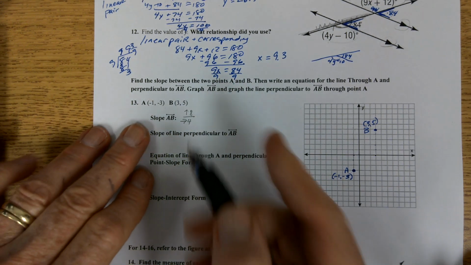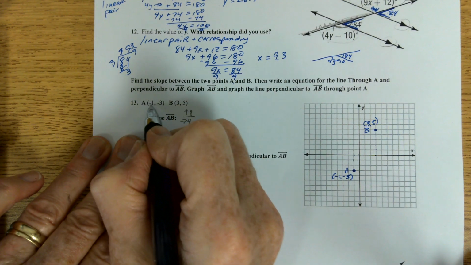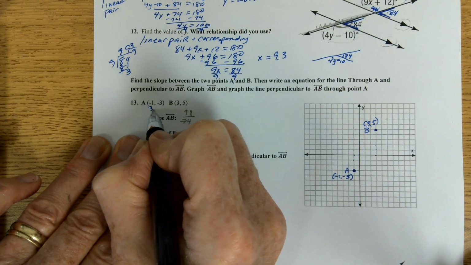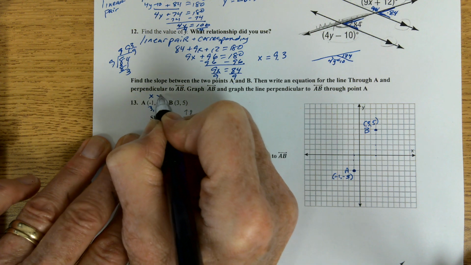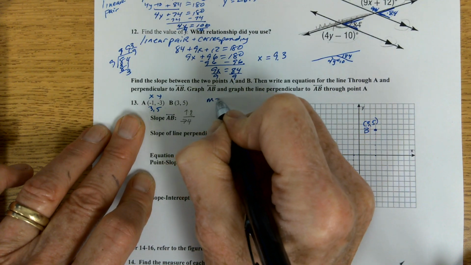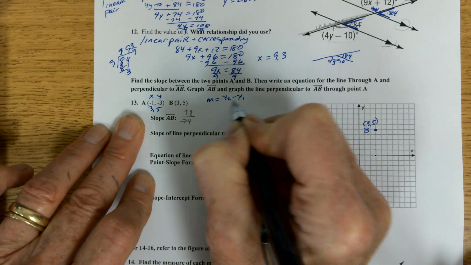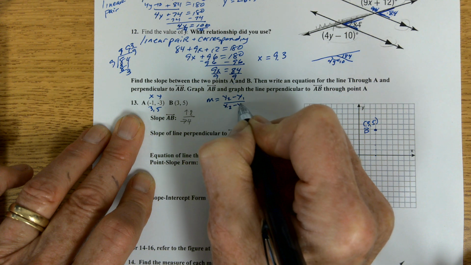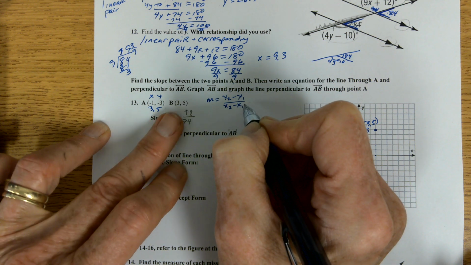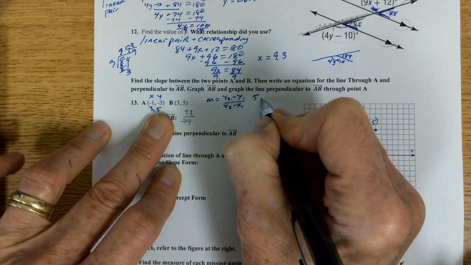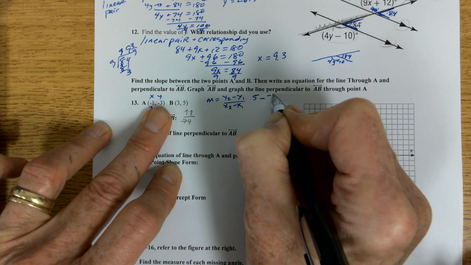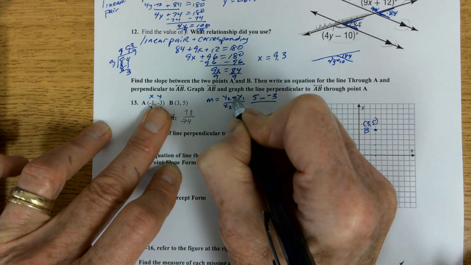The other way I could do it is just subtract them. -1, -3, put 3, 5 under so I don't crisscross. My slope says to subtract the y's, subtract the x's. Y's have to be in the numerator. So 5 minus -3, right? Because you have to subtract.